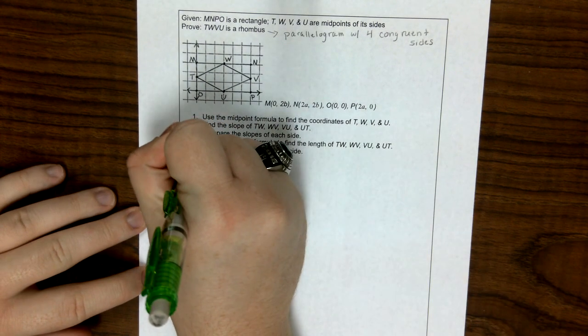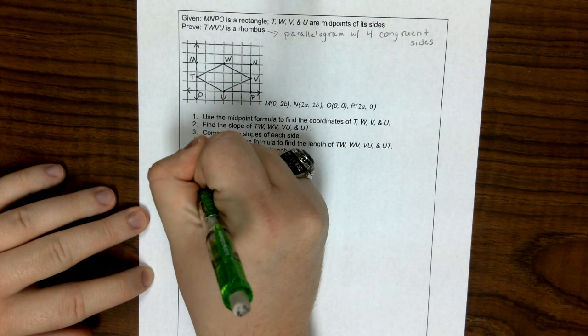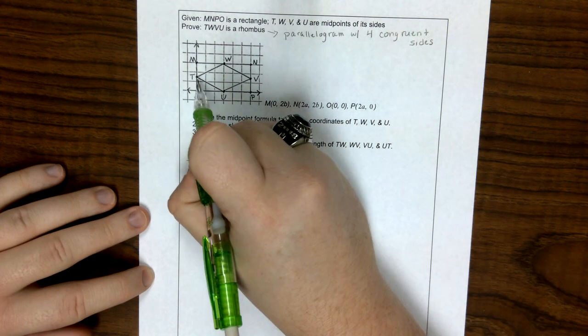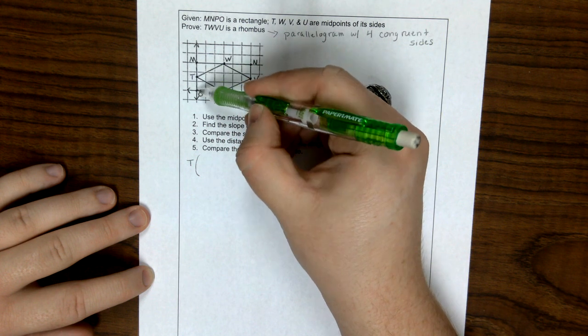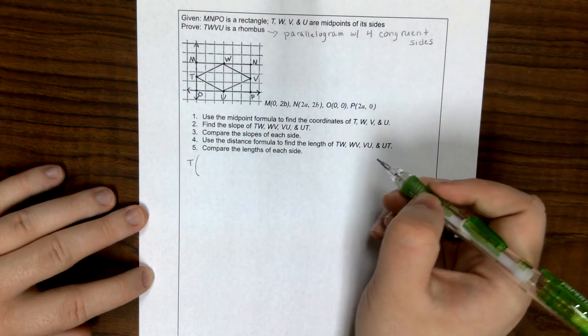All right, so let's do the midpoint formula for T. Look where T is at. T is in between M and O, so we're going to use M and O for our points.